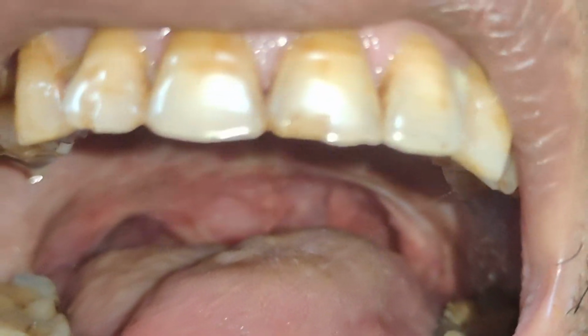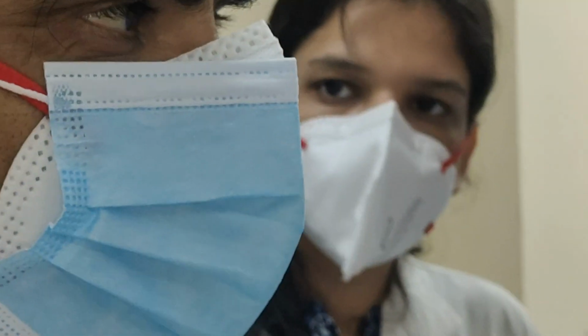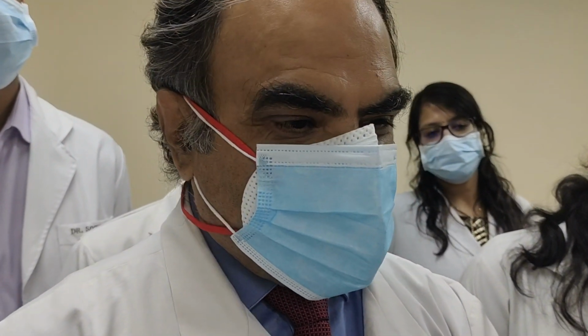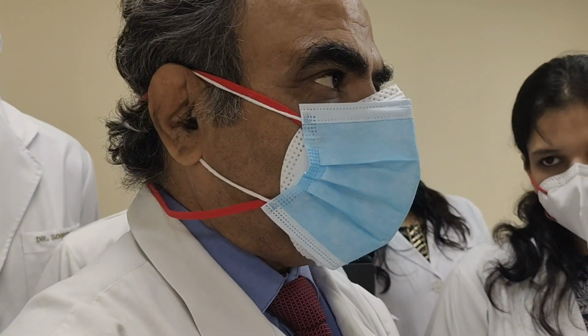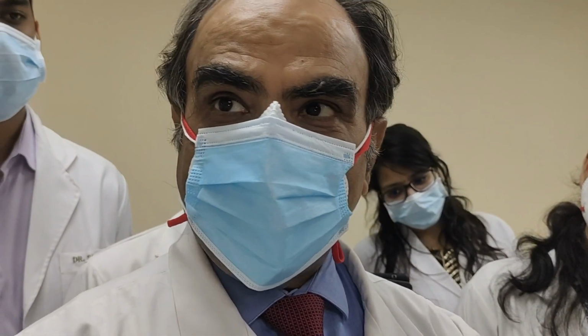That's where the growth is. This was the second primary, and we thought this is a primary and this is a node, or this is a primary and that is ulcerated inside. But the tonsil looks all right. These are the possibilities, no?